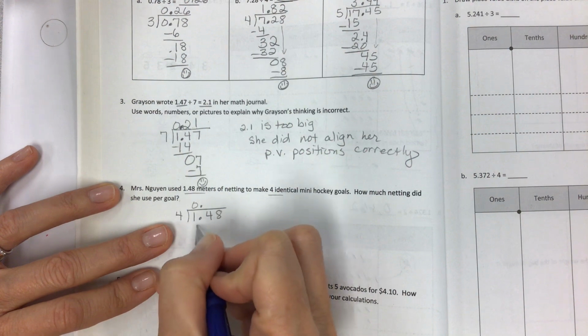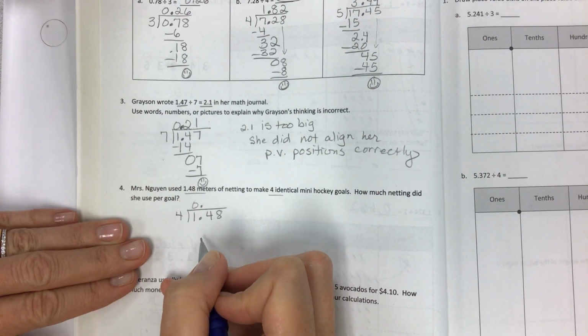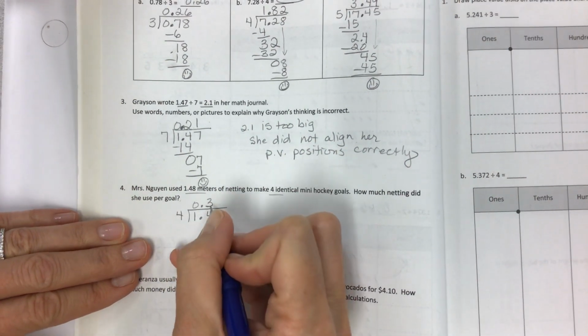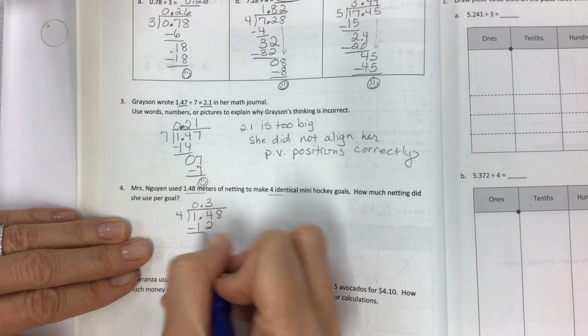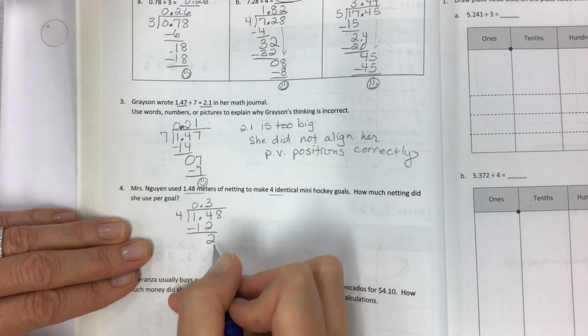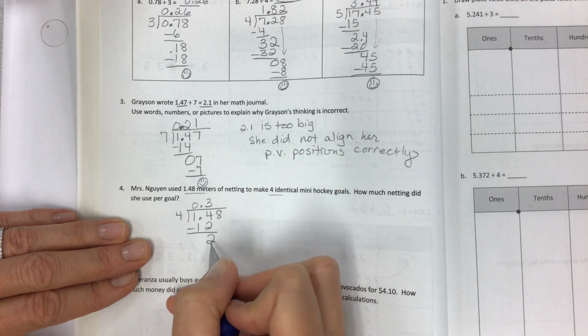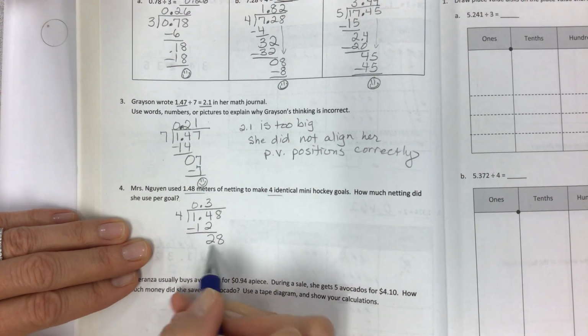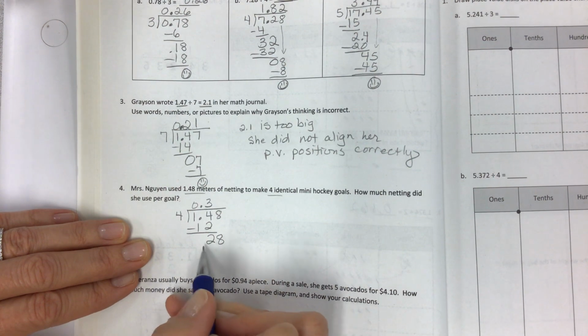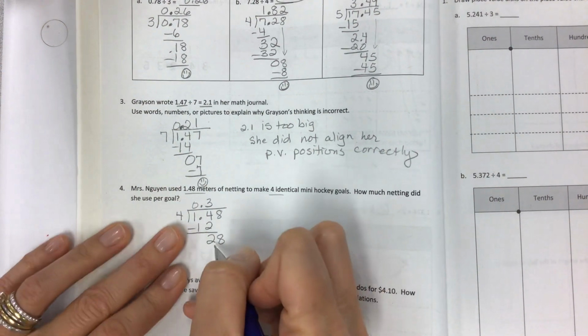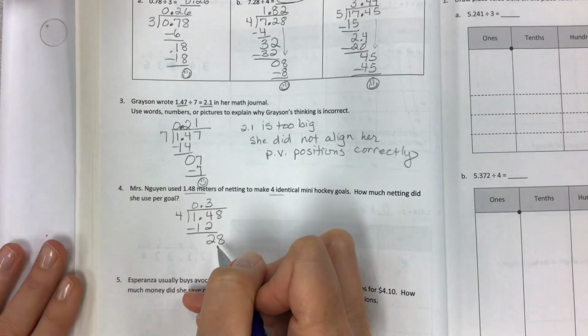If I have 14 tenths and I split them into 4 groups, I could fit 3 in each group to use a total of 12 discs with 2 left over. Each of these is worth 10, so it's worth 20, and then you add it to the 8 hundredths and you get 28 hundredths. And now this is, again, look for those compatible numbers.